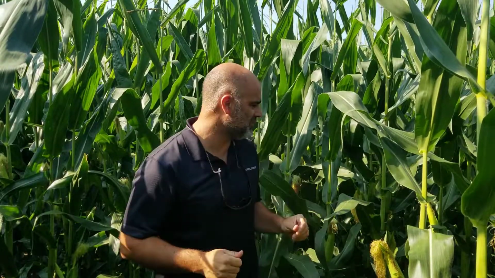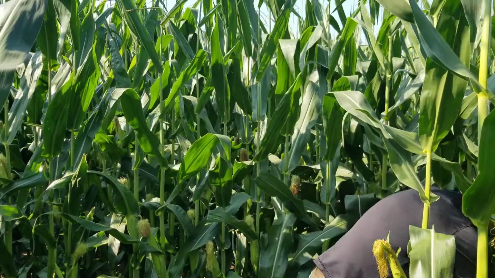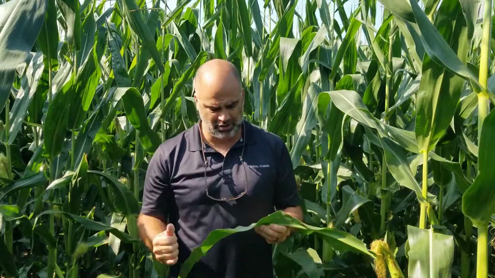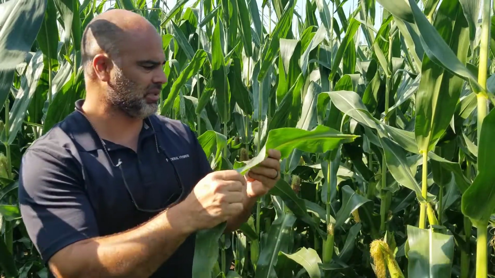So then the next thing you'd say is, well, what does this disease look like? So let me see if I can find some. It's usually easier to find on the lower leaves because those have been around long enough. But this would be gray leaf spot.